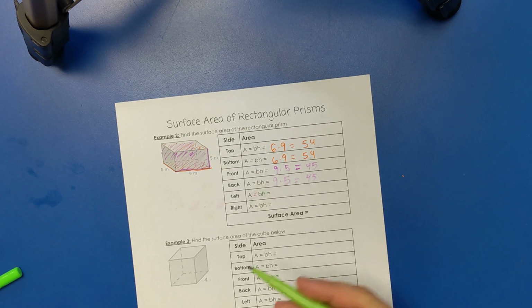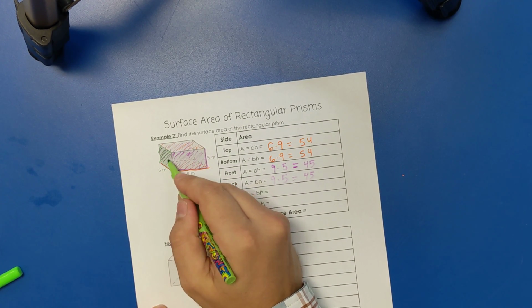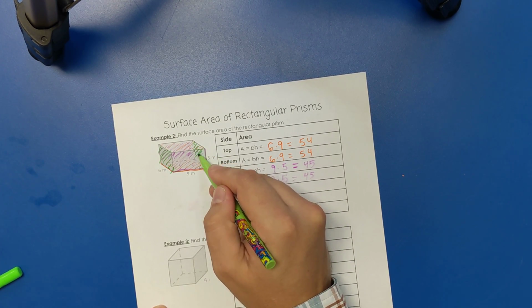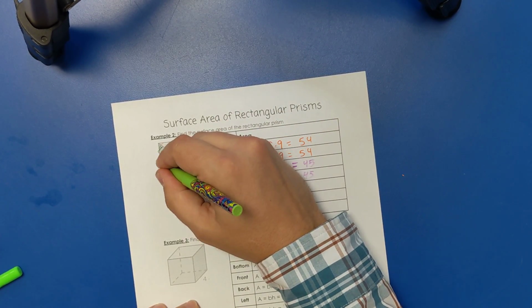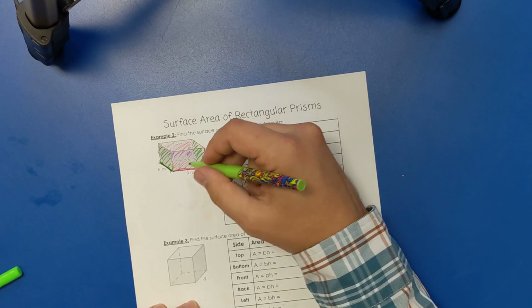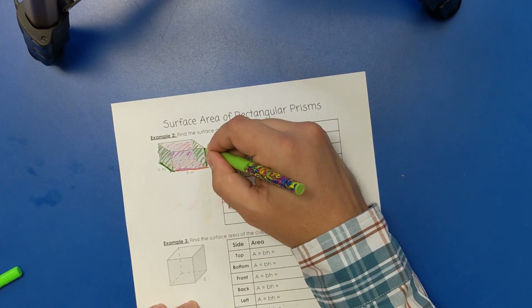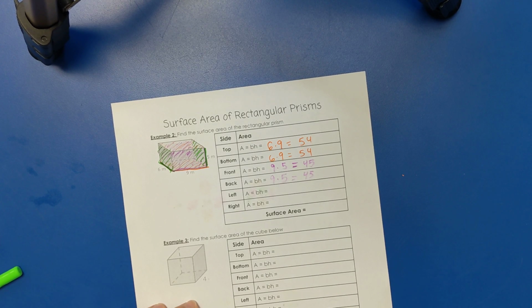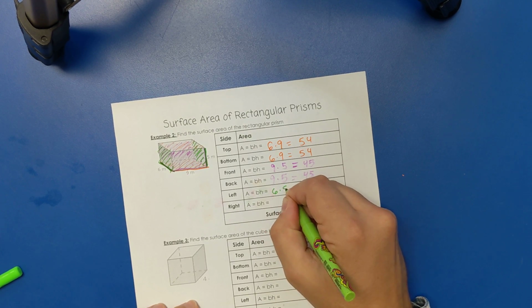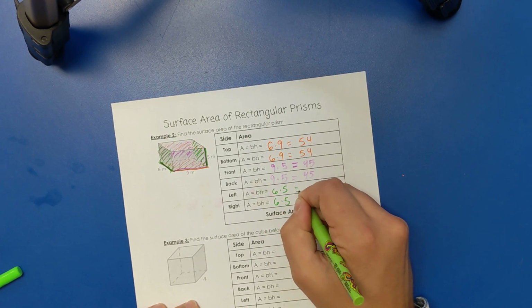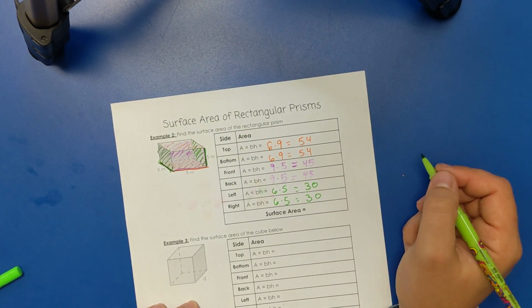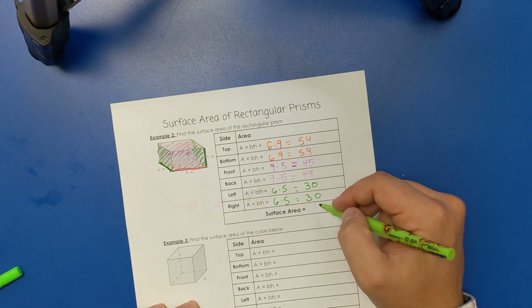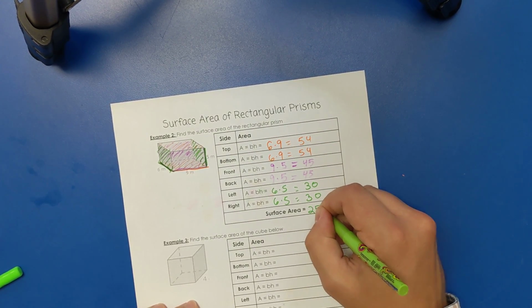Finally, we have our left and our right. Left and the right. We have our 6 right here. And we need the up and down. Well, over here it shows that this is 5. Six times 5 is 30. Add everything up and we have 258.